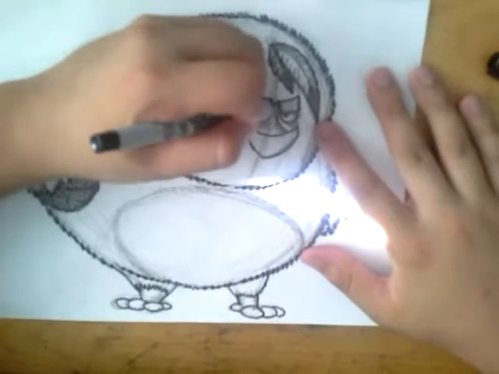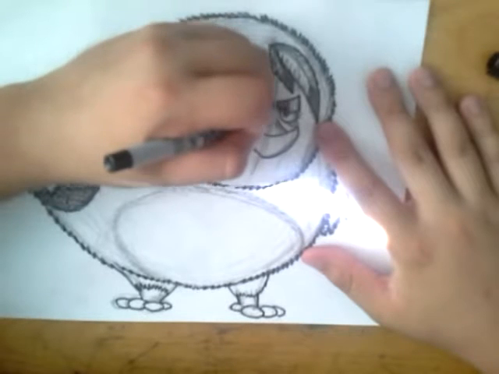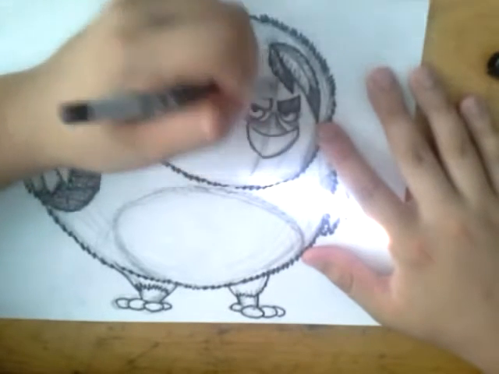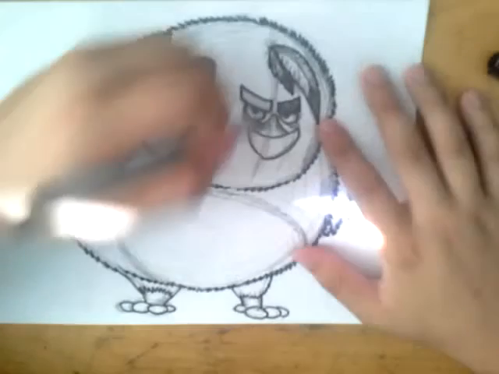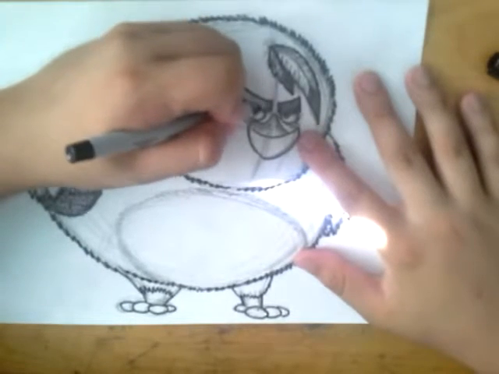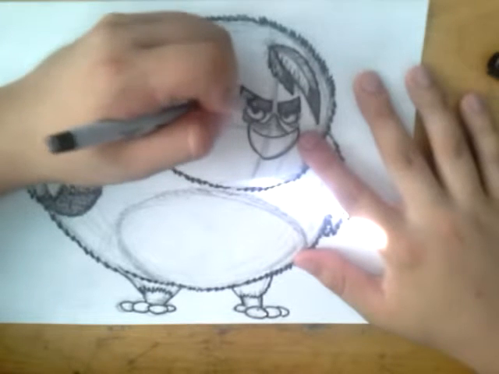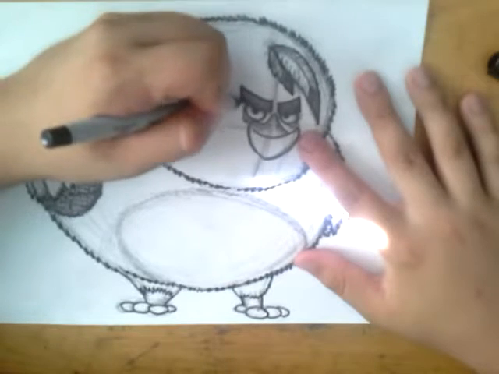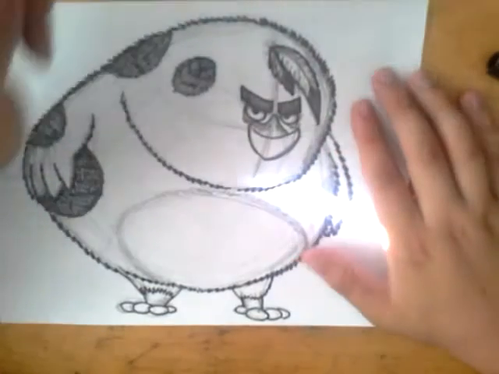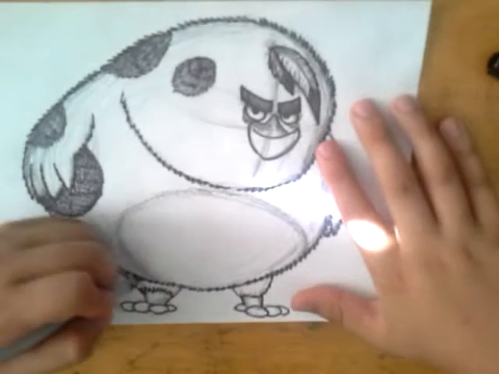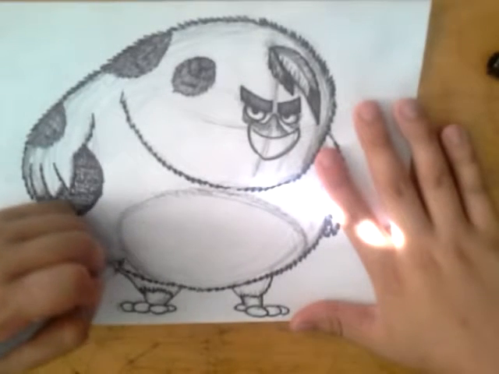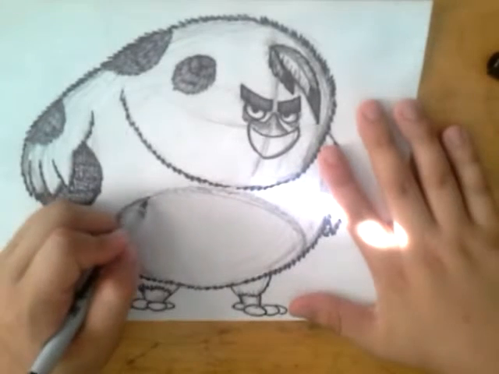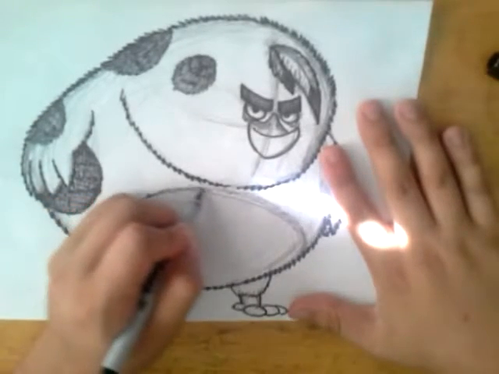Gonna thicken out his eyebrows. Going around the stomach.